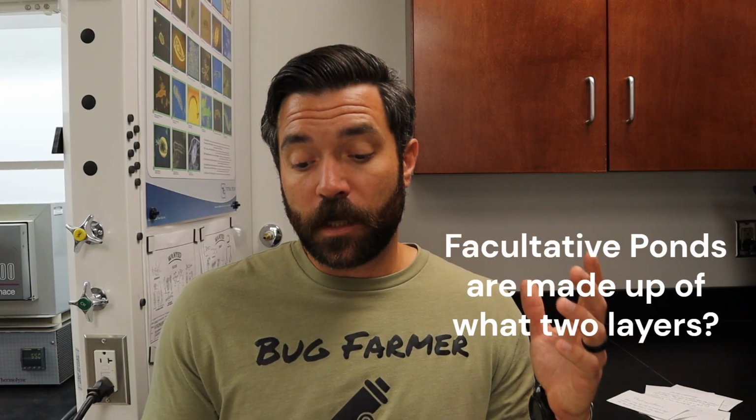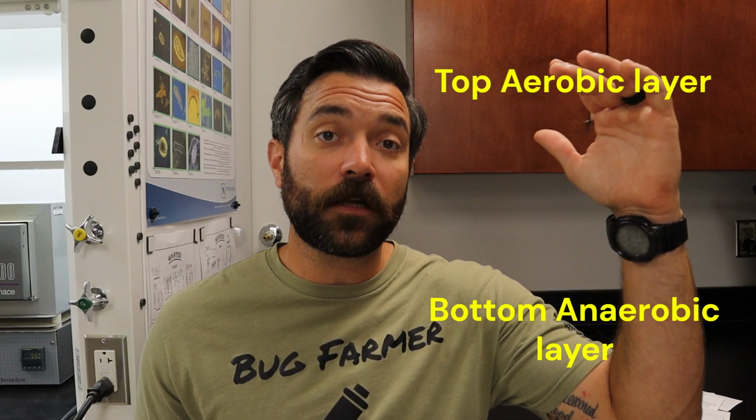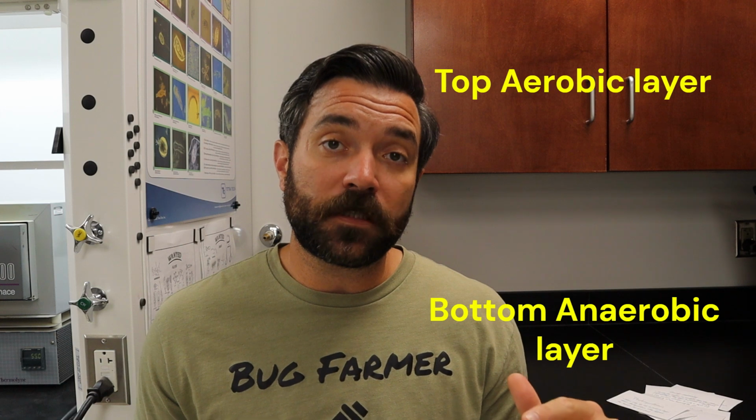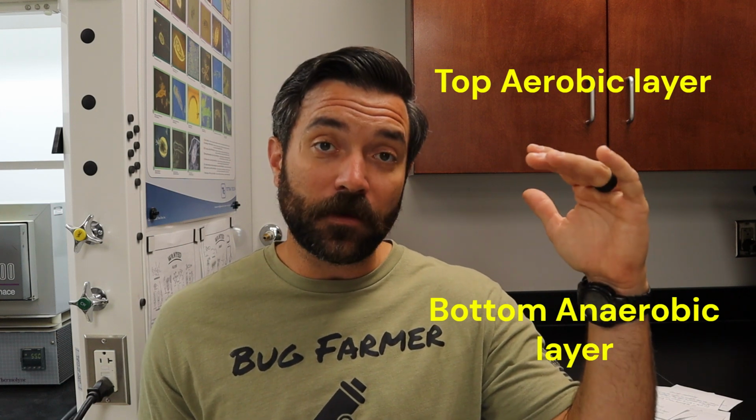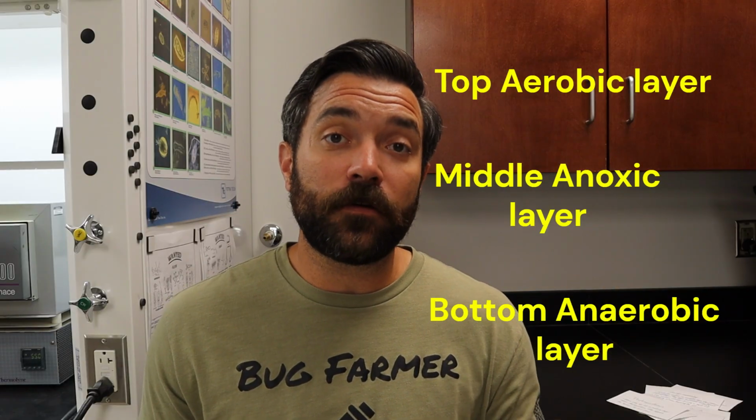Facultative ponds are made up of what 2 layers? The 2 layers I really want you to be familiar with on this one is that top aerobic layer and that bottom anaerobic layer. Now there is a 3rd layer right in the middle. That facultative layer is an anoxic layer. The main 2 though that you really need to remember are going to be that top aerobic layer and that bottom anaerobic layer. No air on bottom, lots of air on top.